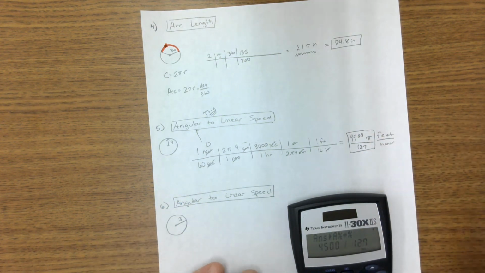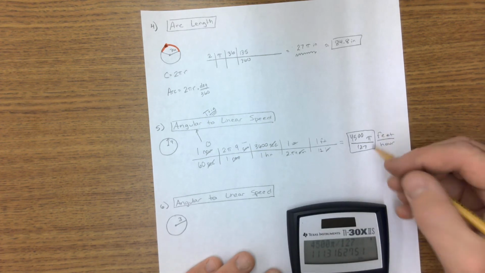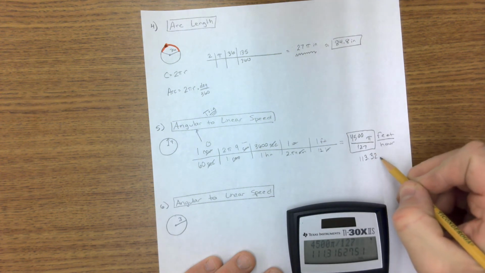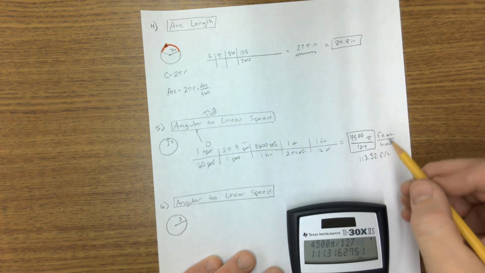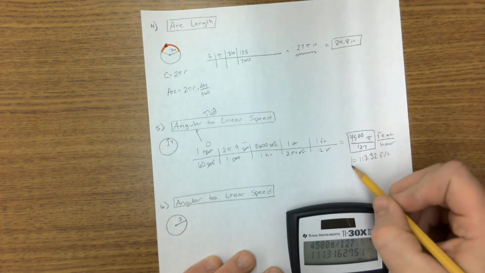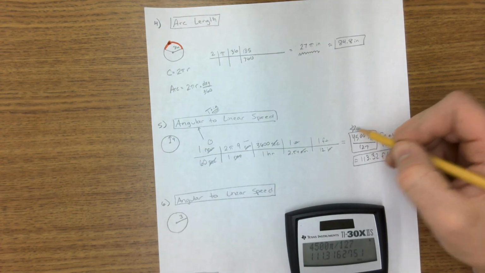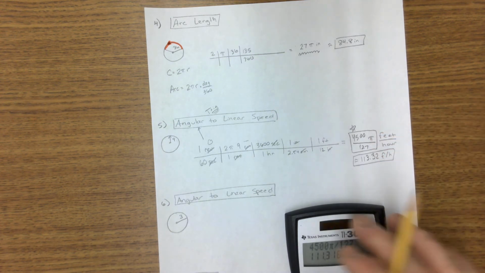If you want to check the math with an estimation, it's 113.325 feet per hour. So you can have that right there. But again, if it doesn't say to round, let's go for this one. There was no rounding in here, so let's try and stick with that one.